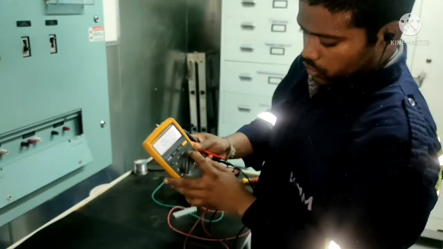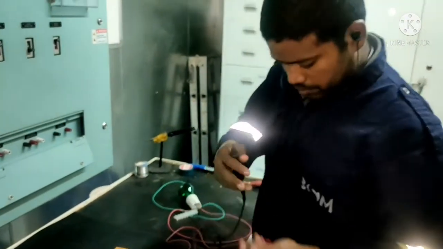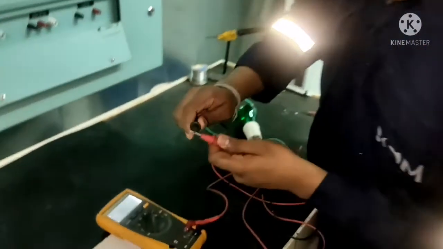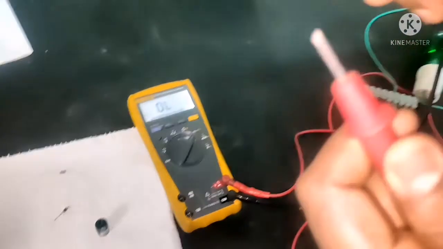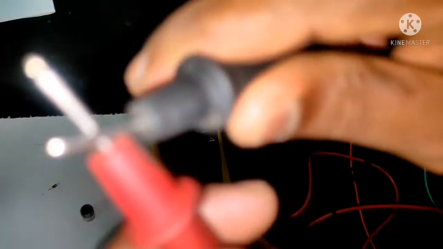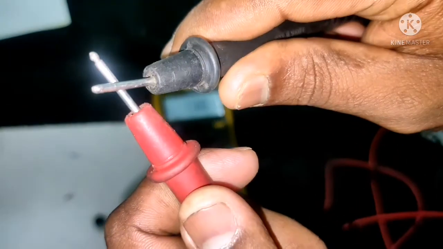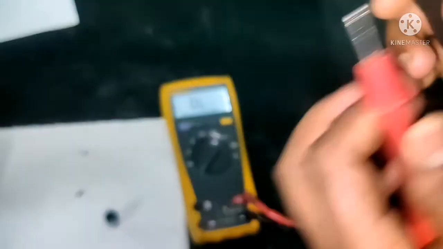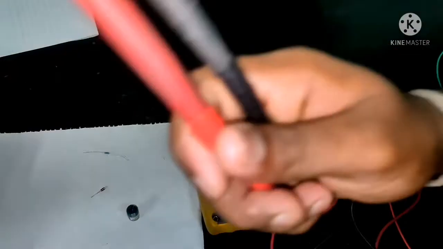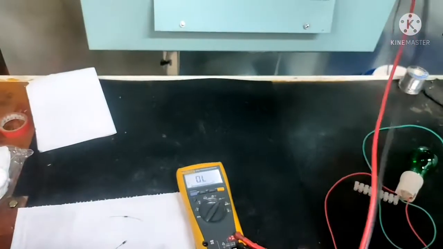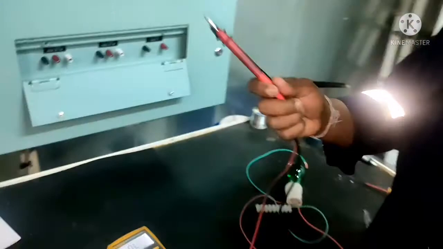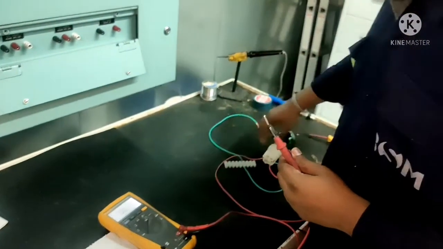So how can we check that? You just need to select the switch to continuity checking, and press both the leads together, and you can hear a sound. If the sound is coming, that means your wire is good to use and there is no damage in the lead cable. So first of all you have to check this.